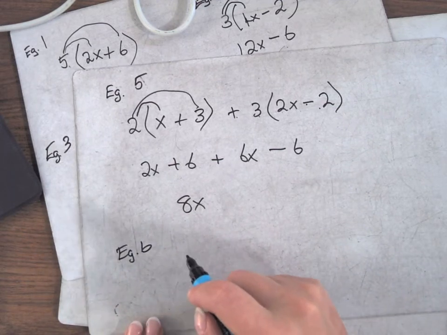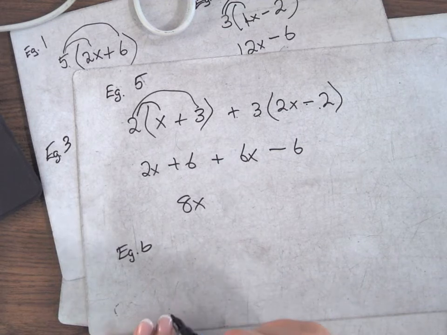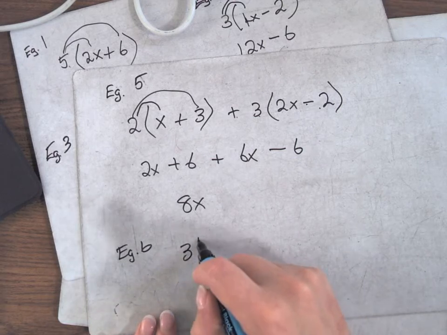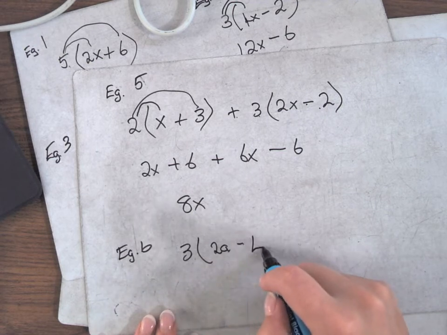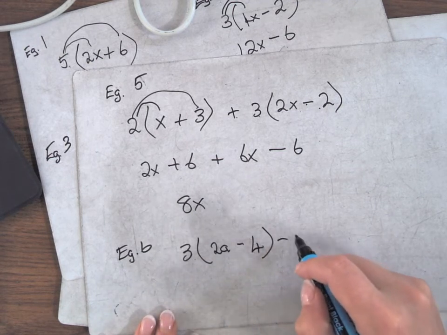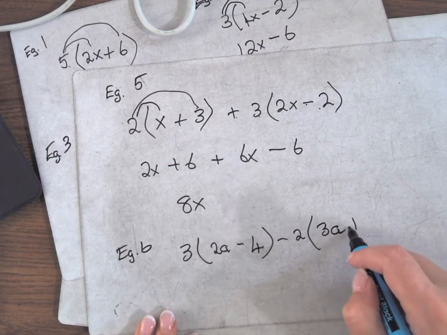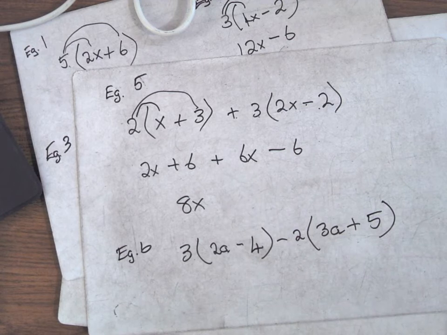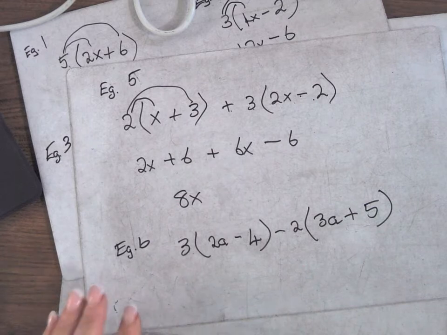I'll go with 3 times (2a minus 4) minus 2 times (3a plus 5). Is that okay? Right. Okay. So it's 2 multiply sums, right? And then I have to do an adding and subtracting line at the end.